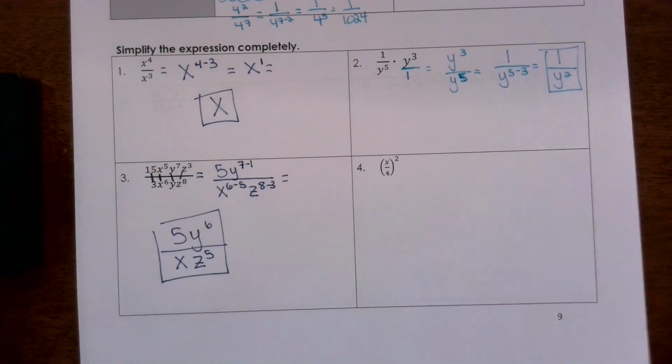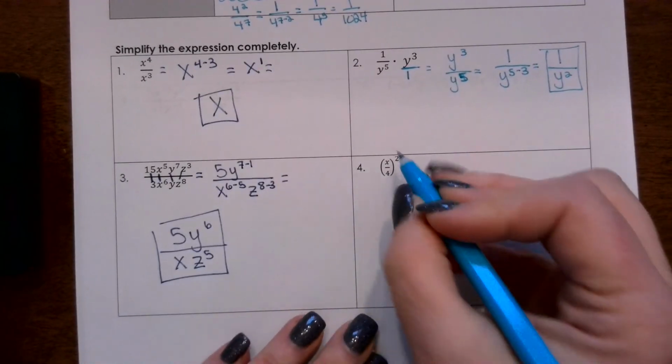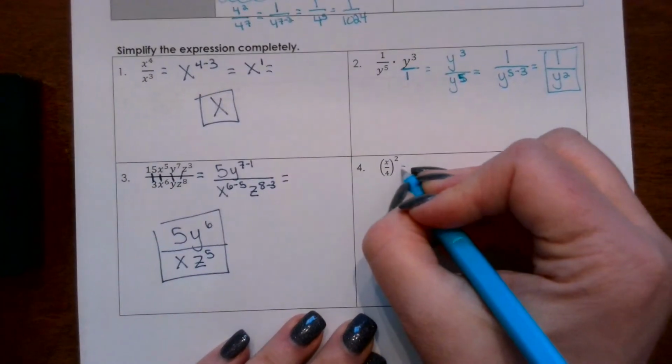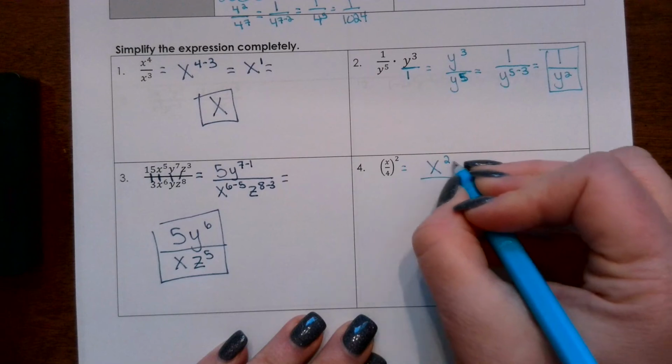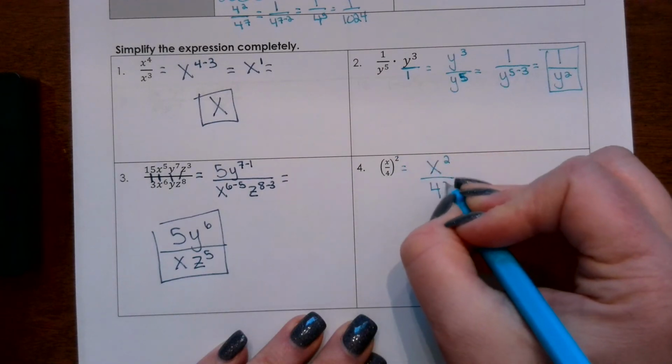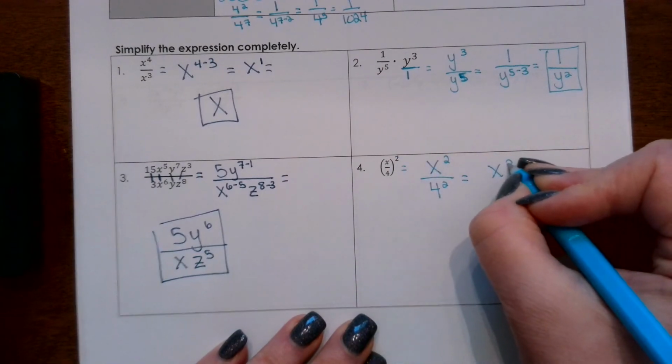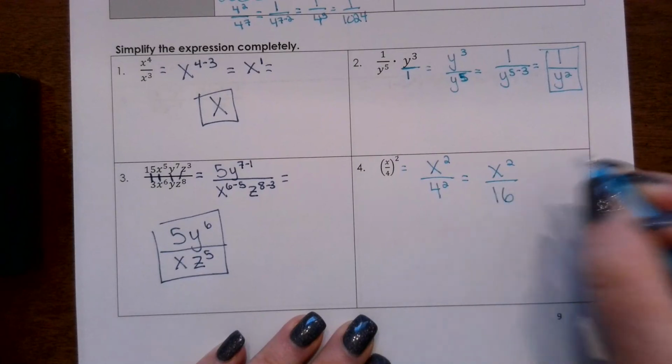And the final one is going to be that power of a quotient. I know I need to distribute the 2. So x squared over 4 squared, and this equals x squared over 4 squared, which is 16.